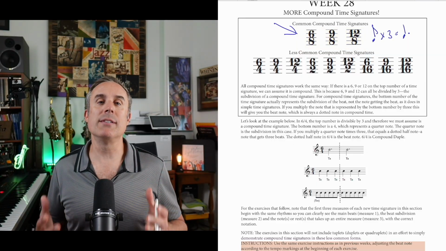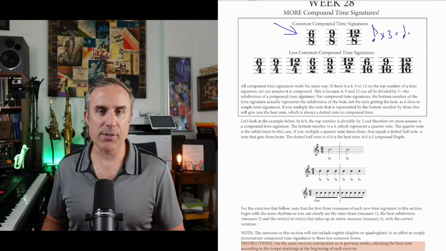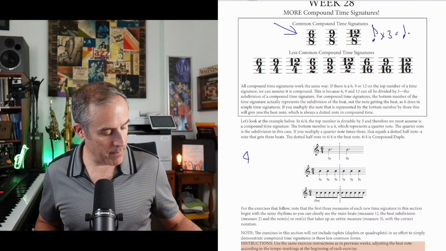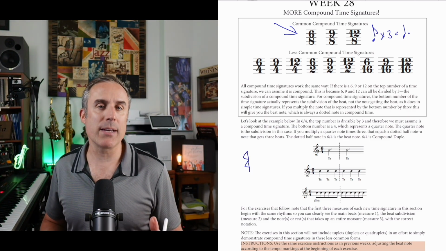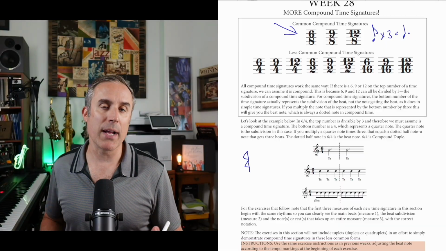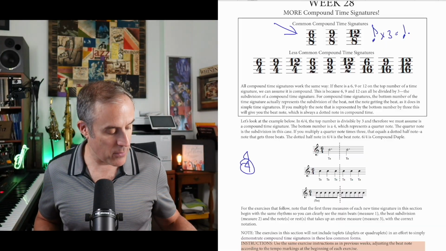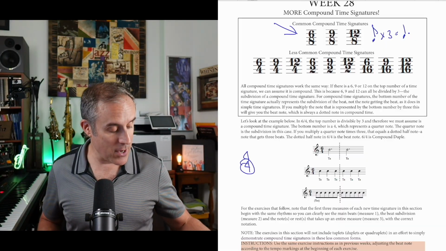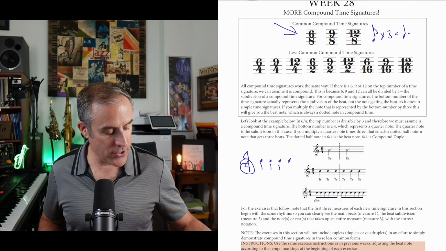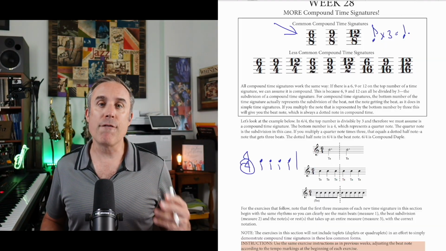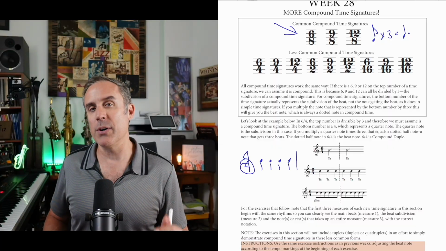So how does this differ from a simple time signature? Well, let's look at common time, or 4/4. We know that 4/4 means 4 beats in the measure and the quarter note gets the beat. Well, this bottom number right here represents a quarter note, and we know that there are 4 of them in each common time measure. 4 beats in the measure and the quarter note gets the beat.